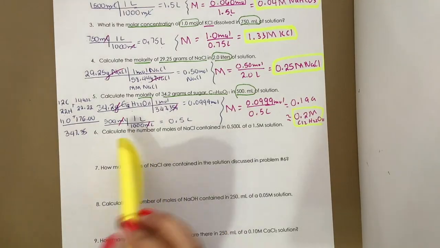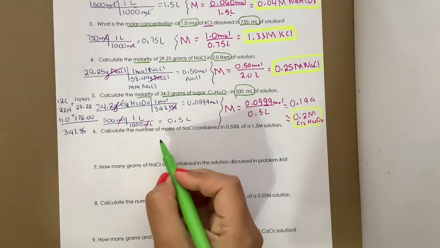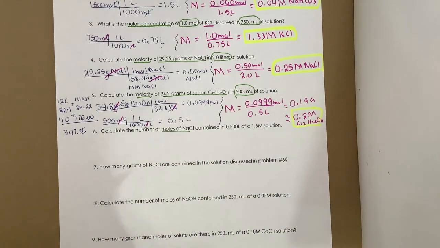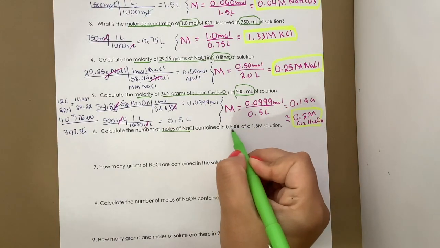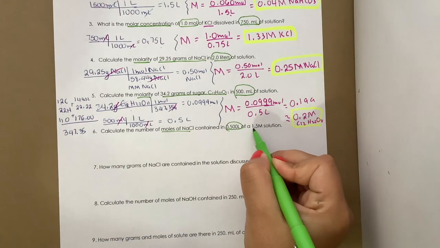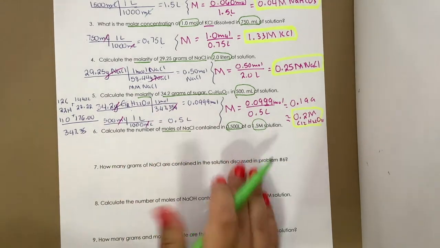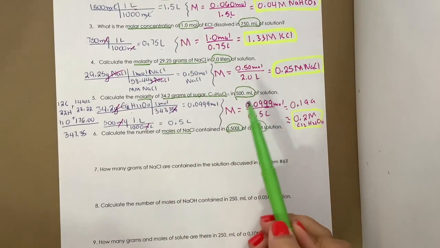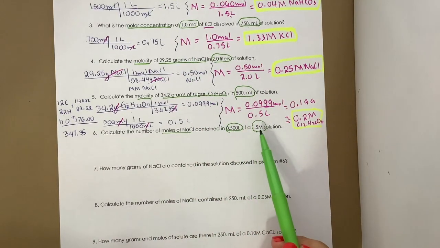Number 6 says calculate the number of moles of sodium chloride contained in 0.5 liters of a 1.5 molar solution. Okay, so this question is a little bit different because they're not asking us for molarity. They're giving us a concentration.